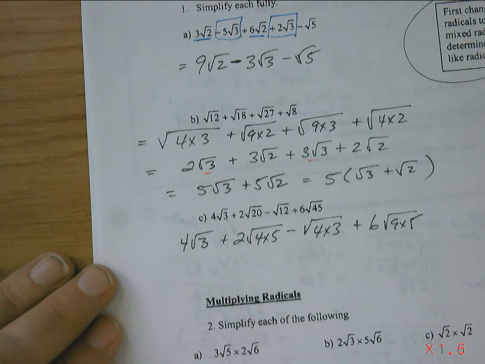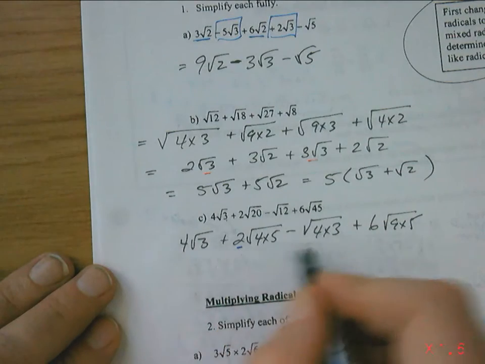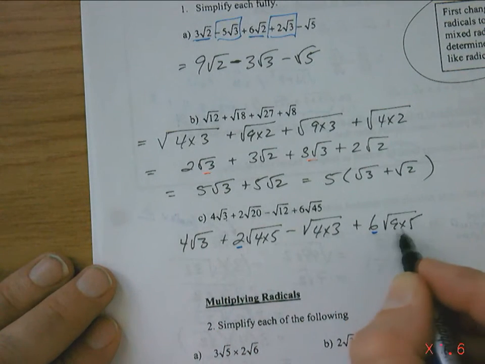Now, watch. The difference between this question and the one above it is that I have some people sitting out in front of these radicals.